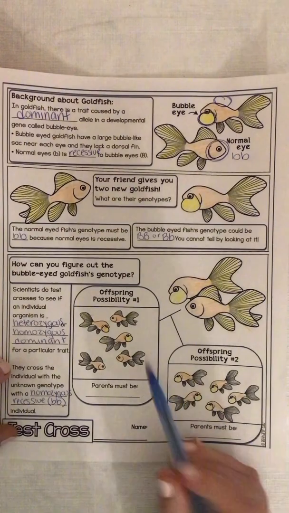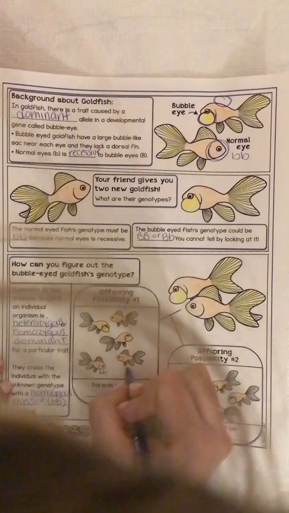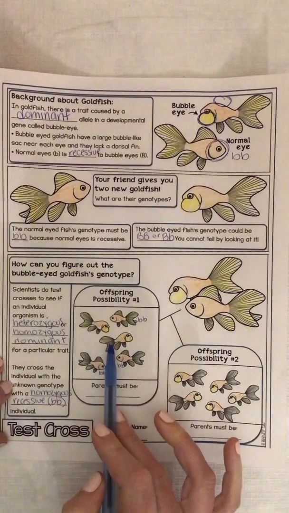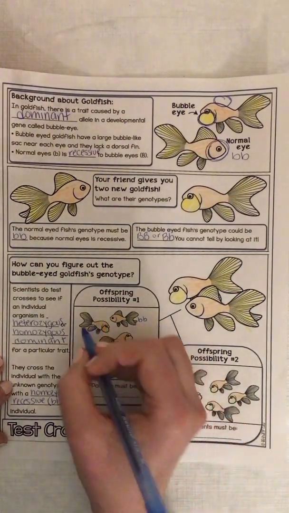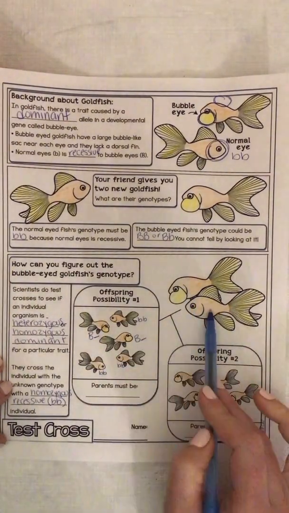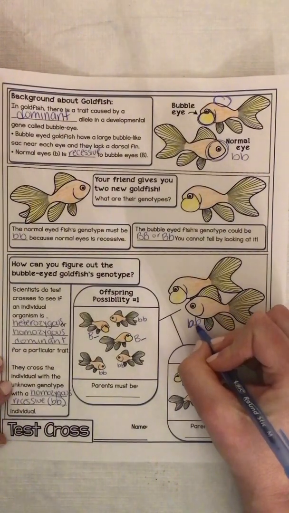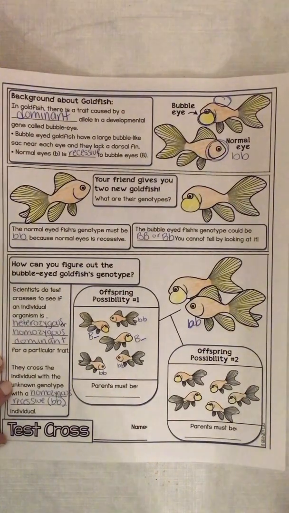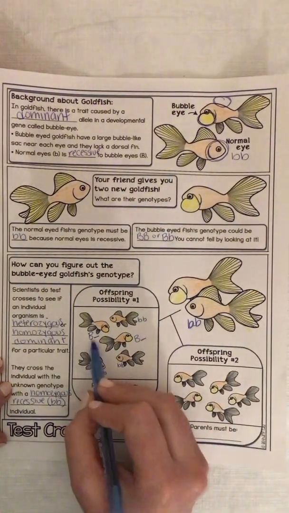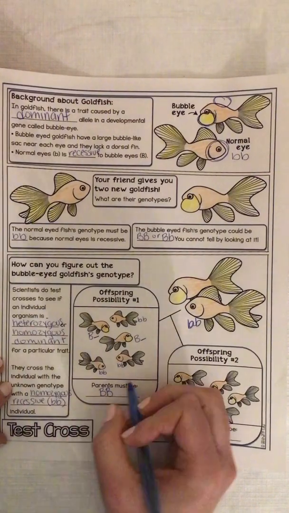So when we go ahead and we look at our offspring here, we know that all of these offspring without the bubble eyes are lowercase b, lowercase b. And we know that the ones that have a bubble eye are capital B something, capital B something. When we look at the parents, we know that this parent must be lowercase b, lowercase b. And this parent, based upon the offspring that are here, must be capital B, capital B.